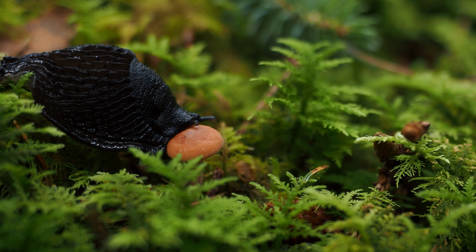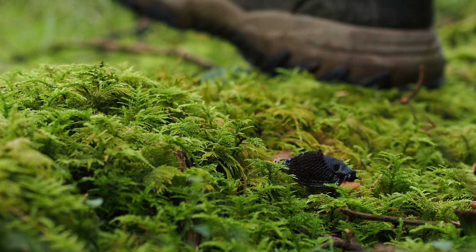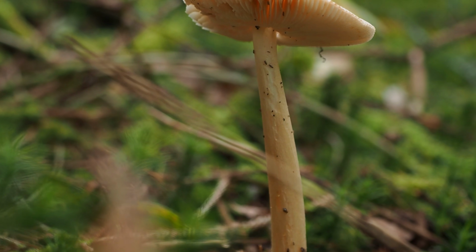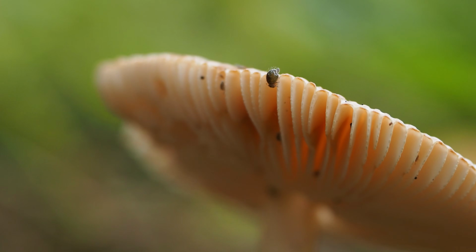Look closely at the mushrooms, because sometimes you may find that there's a cool little creature living in there, like a spider or snail, or one of my favorites, the old springtail.